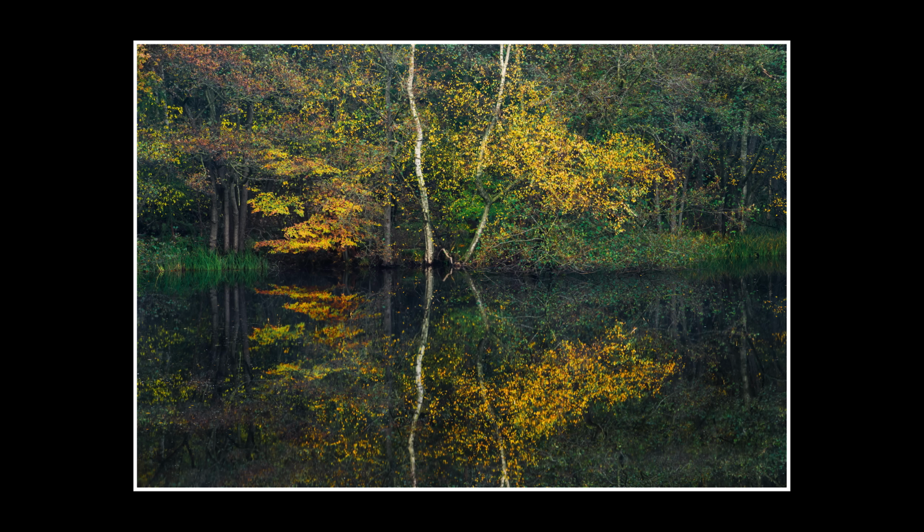So because the polarizing filter removes or decreases a reflection, it's very important that you use it with intention. So if you aim to create a reflection of, let's say, an autumn tree in a lake or something like that, then using a polarizing filter is not the best idea.